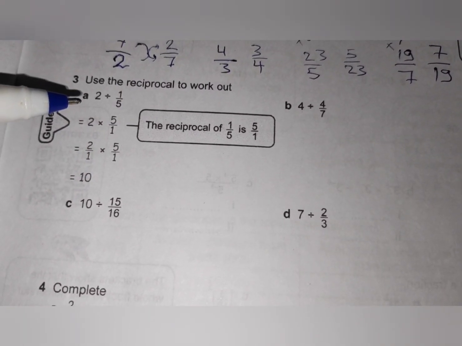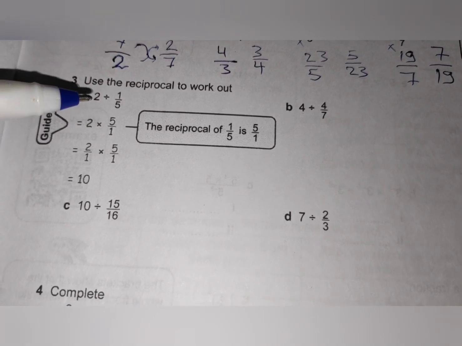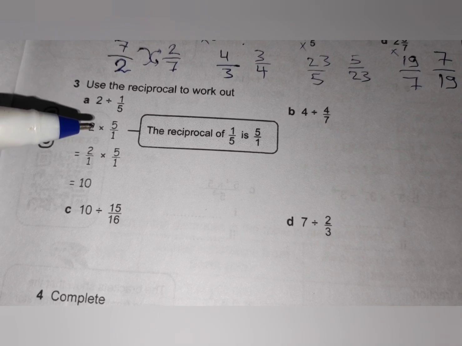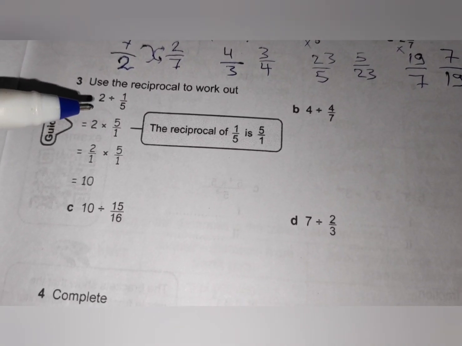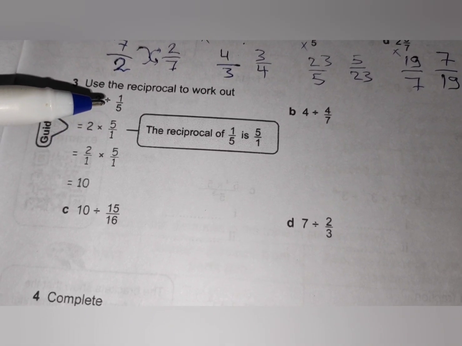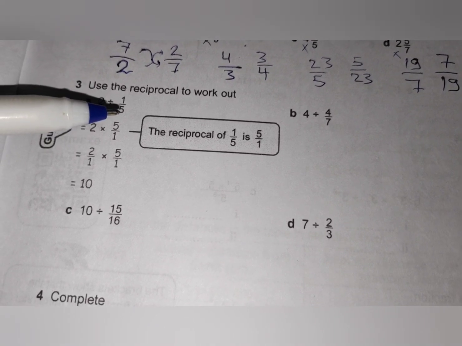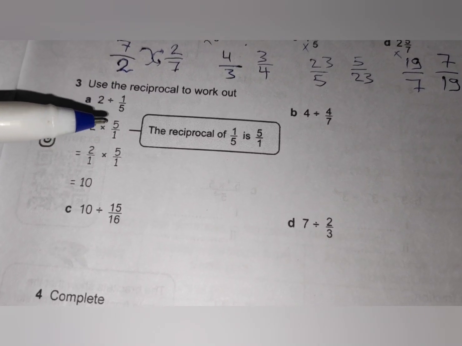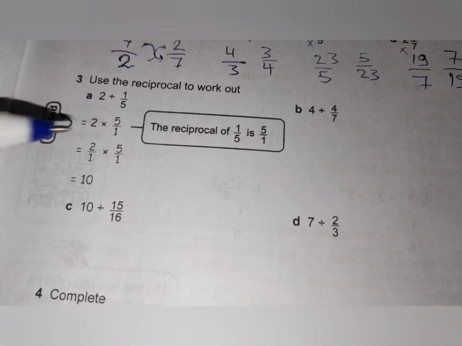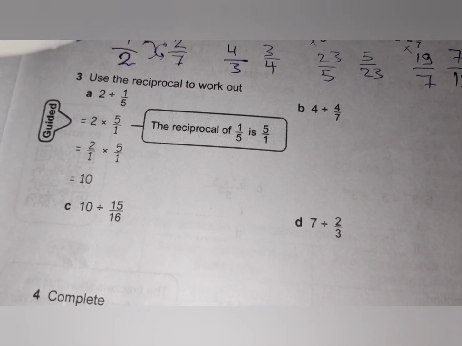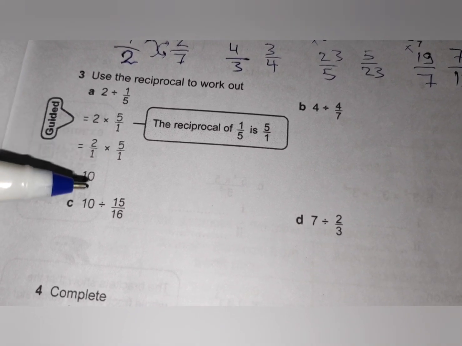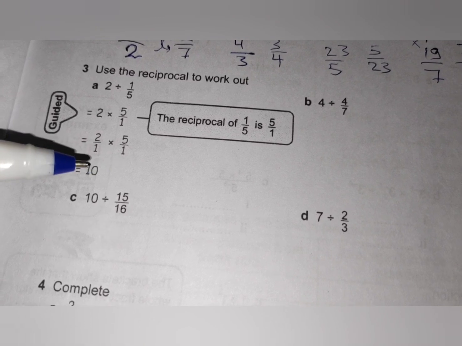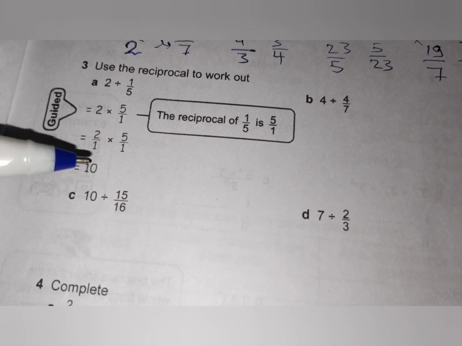Here, as explained, when you divide a fraction or a number by a fraction, it means you're going to use the method keep, change, flip. It means keep the first one, change the sign from division to multiplying, and then flip the fraction after the division sign. And 1 over 5 is going to be 5 over 1, and then you follow the multiplying rules. When you multiply numerators, 2 times 5 is 10, and then you multiply denominators, 1 times 1 is 1, and then 10 divided by 1 is going to be 10.